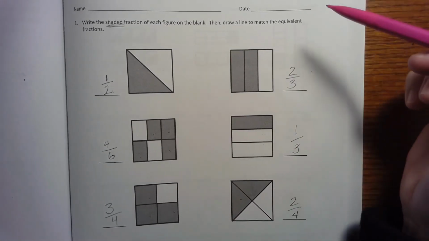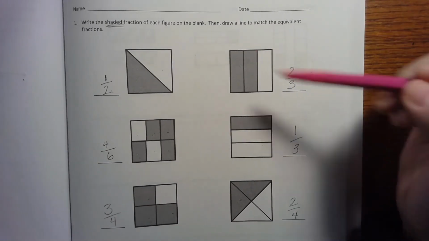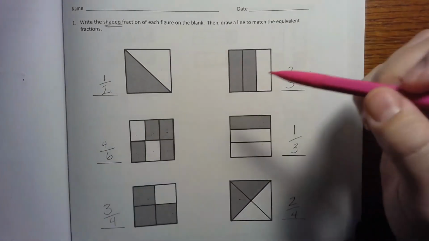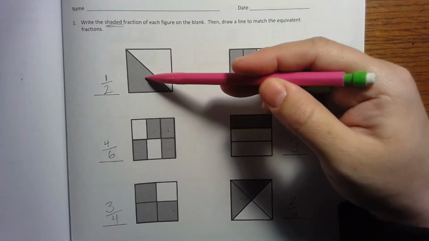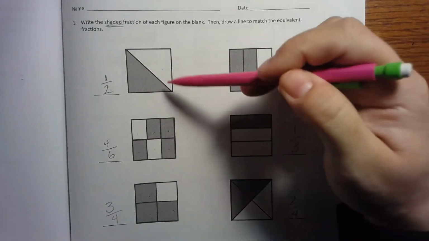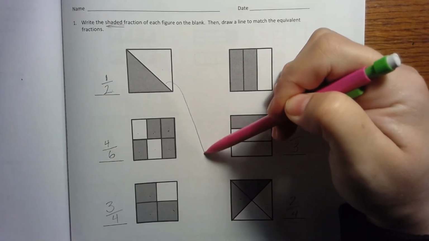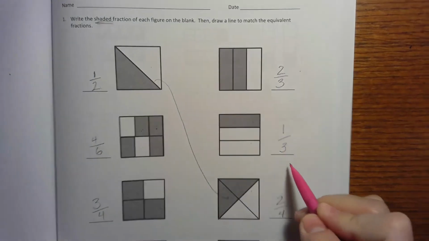So once you've written the fraction that's represented, then you need to connect the equivalent fractions. Now this is where you start to think, what equals what? Well, right away, the first easy one, your eye can tell you, half the figure is shaded, half the figure is shaded. Oh yeah, Mrs. Crone showed us that 1/2 did equal 2/4. Now remember, kids, you know this.